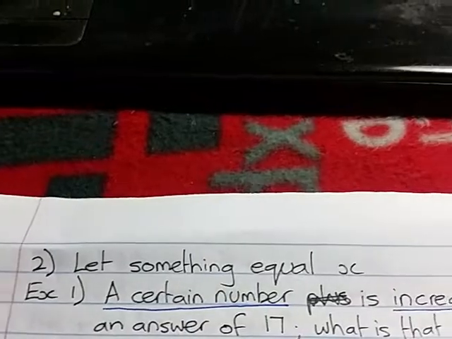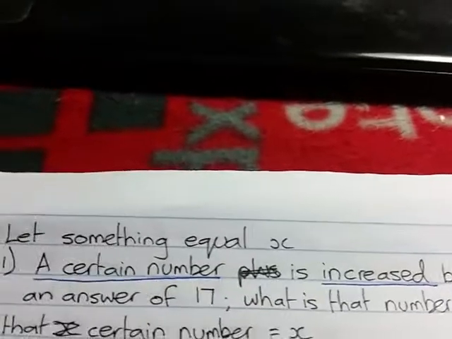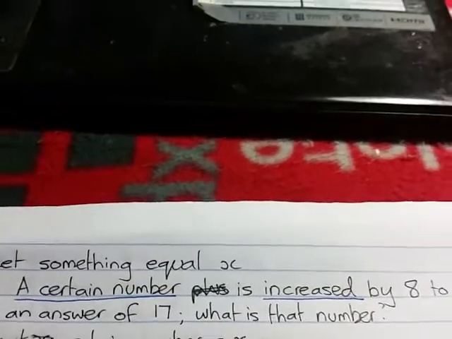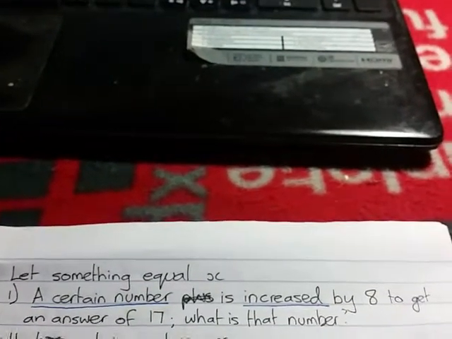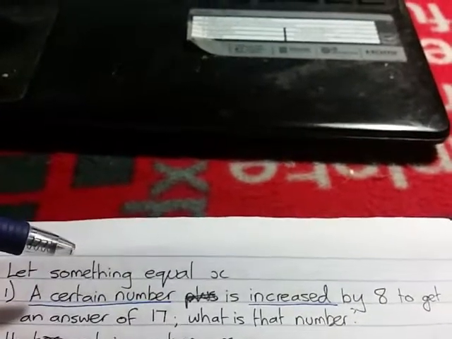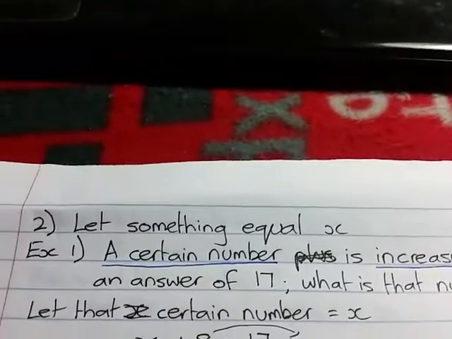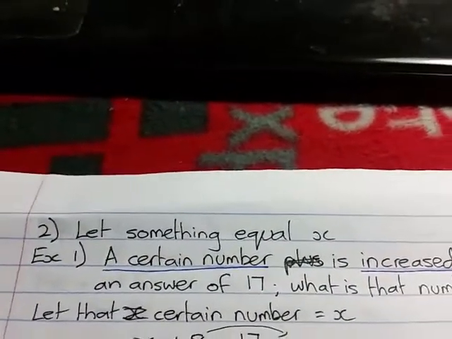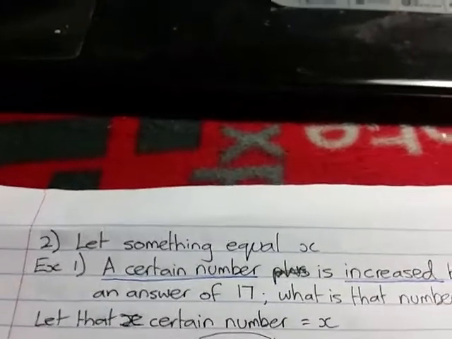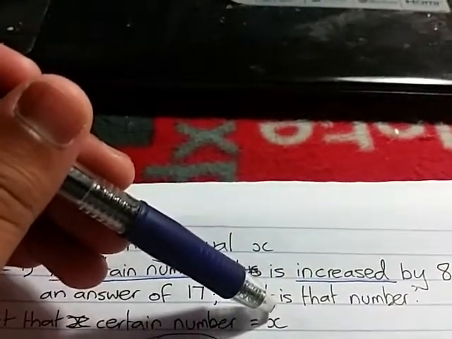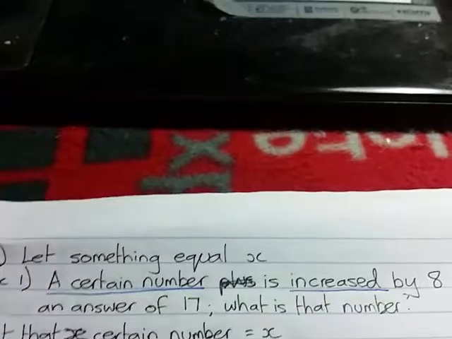So, for example, example 1: a certain number is increased by 8 to get an answer of 17. What is that number? So you are essentially going to be reading the question and translating it as you go. So that certain number needs to be represented by some unknown. So in this case, I'm going to be using x. I'm going to let that number equal x. So this is the first step in allowing me to turn it into a mathematical sentence from English.